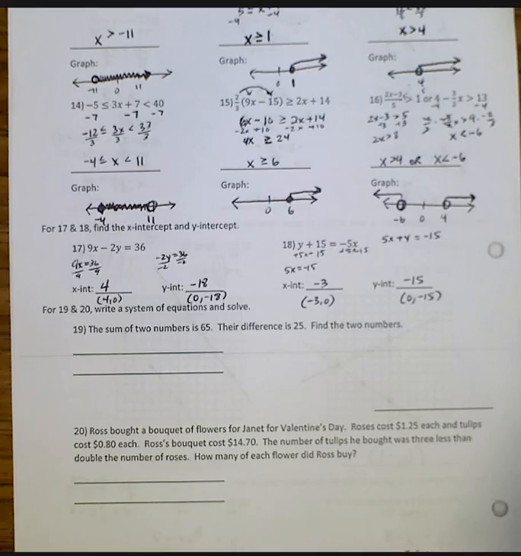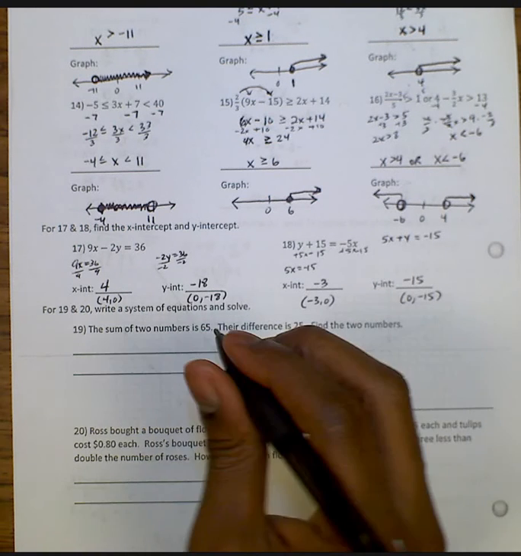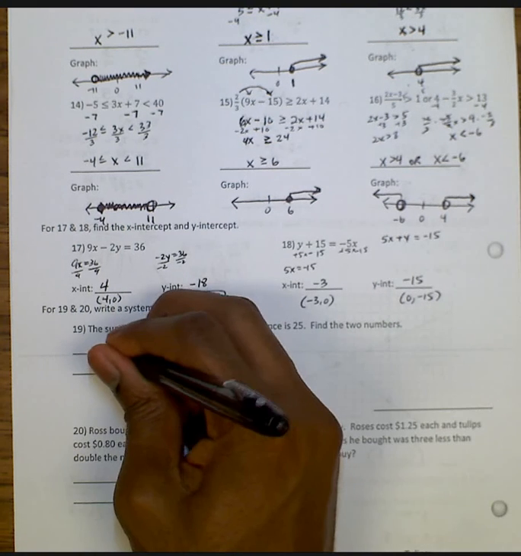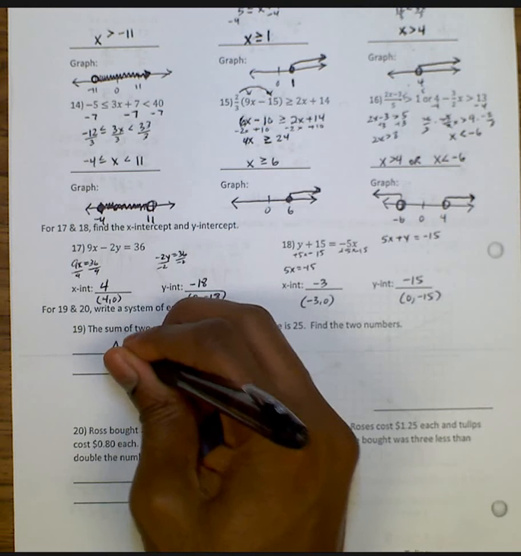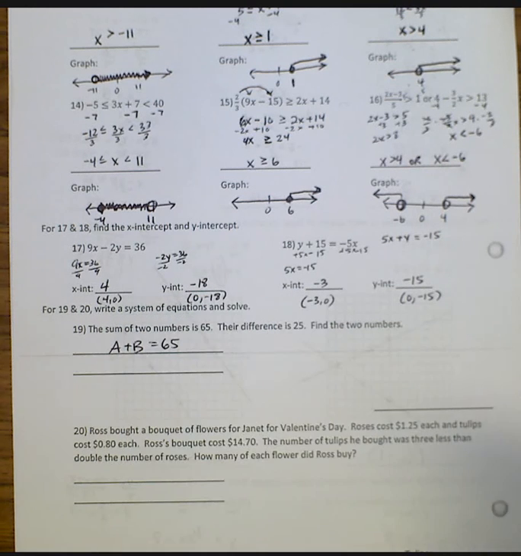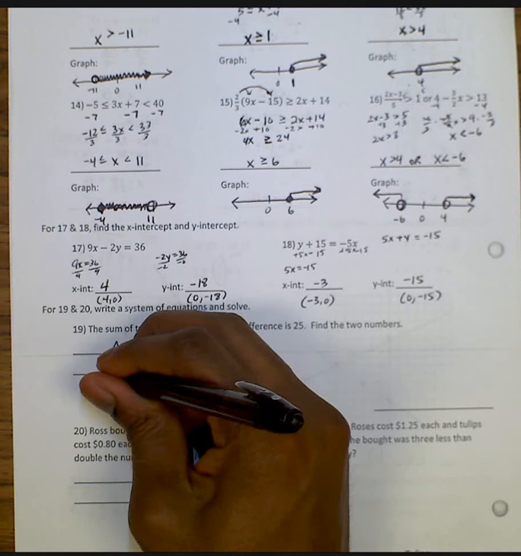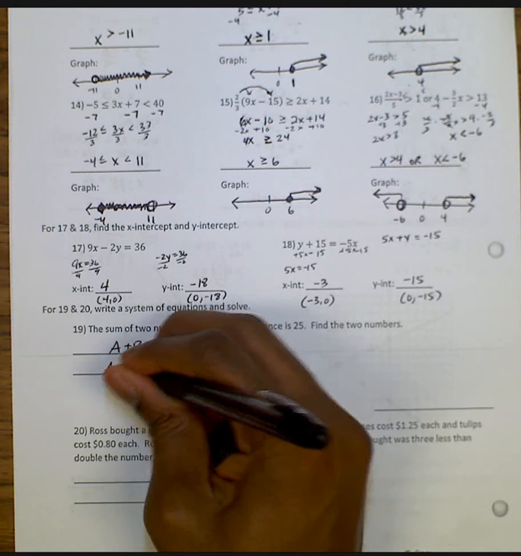Number 19 says the sum of two numbers is 65. Their difference is 25. Find the two numbers. So the sum of two numbers is 65, so I'm going to say a plus b equals 65. The difference is 25. Difference just means subtraction. a minus b is 25.